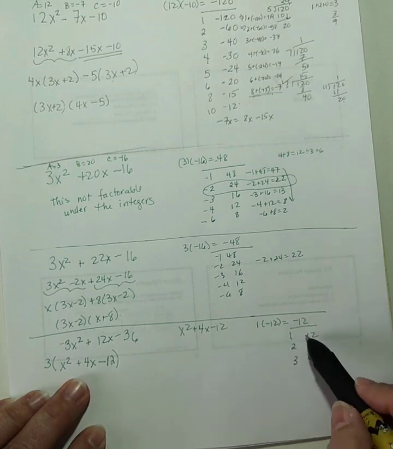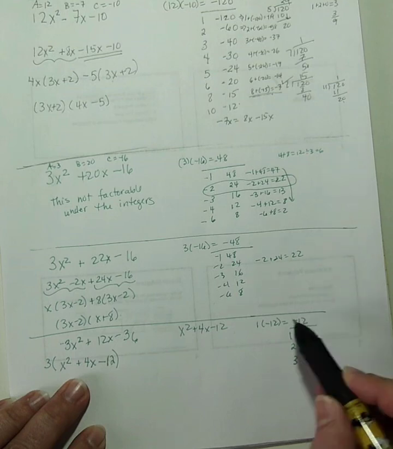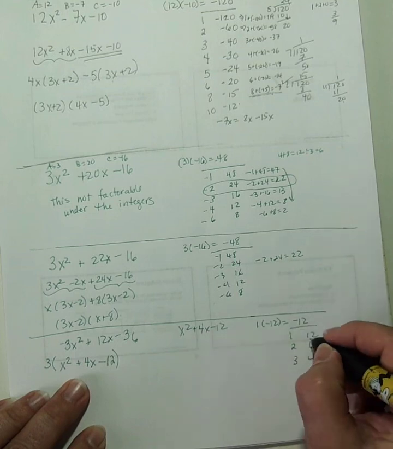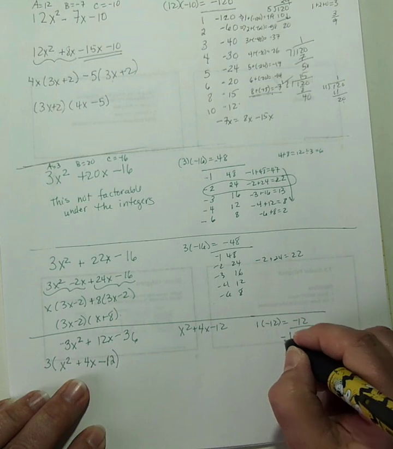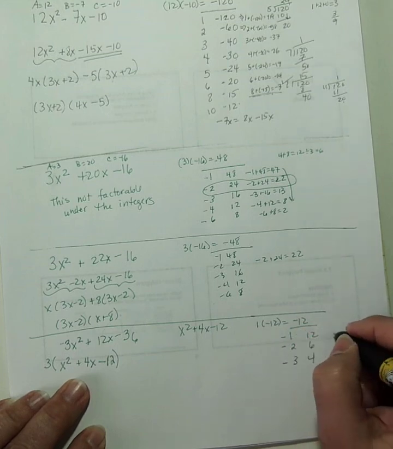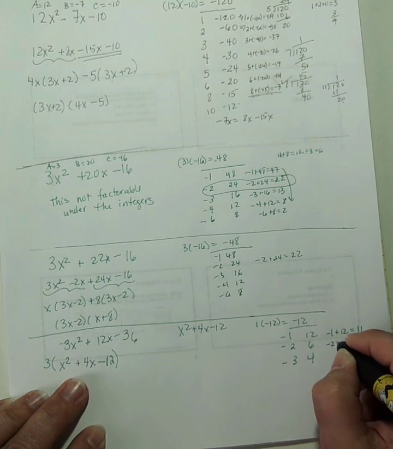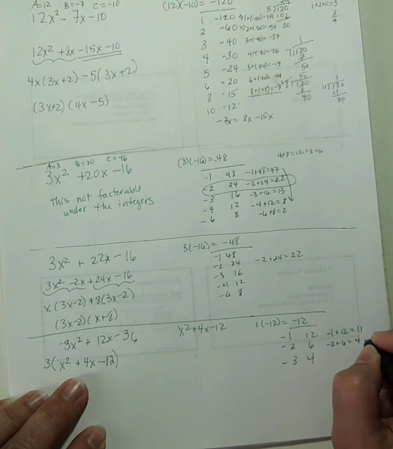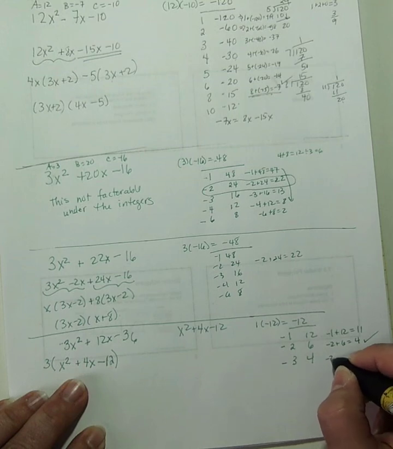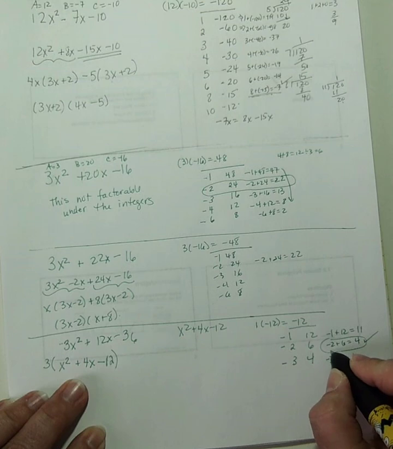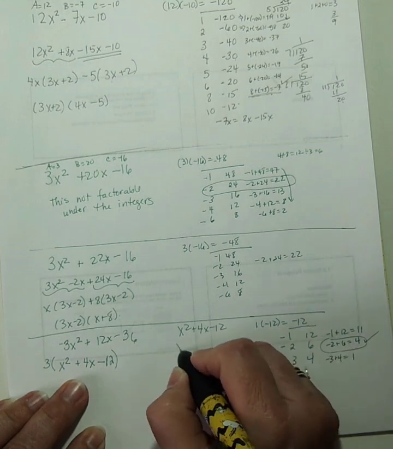And I look at the factors that when added together give me a negative number, but I want my middle number to be positive. So the larger ones get the positive sign, the smaller ones get the negative. So I'd have negative 1 plus 12 gives me 11. Negative 2 plus 6, there we are, gives me the positive 4. Now I know how to rewrite my middle term. I didn't need to do this one, right? So I can rewrite my middle term as negative 2x plus 6x.